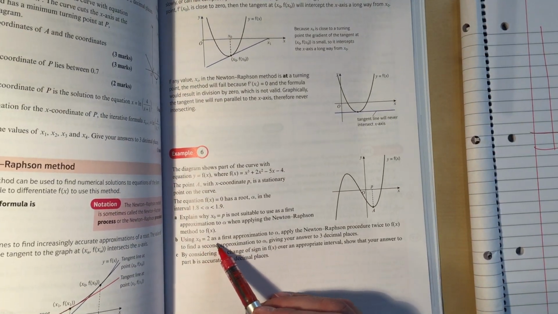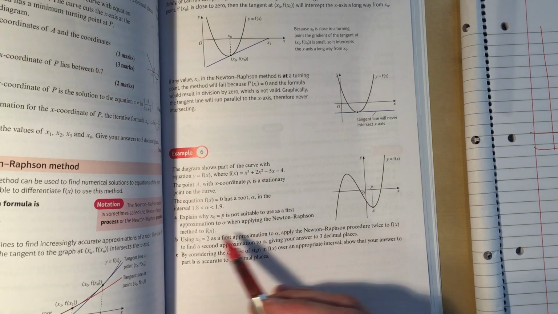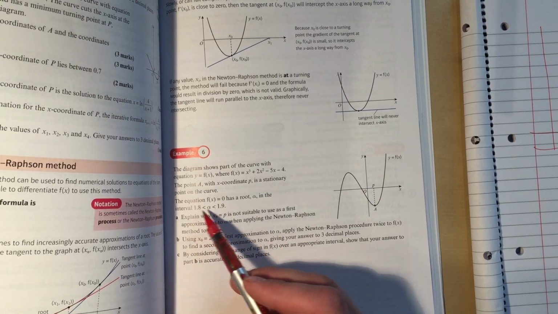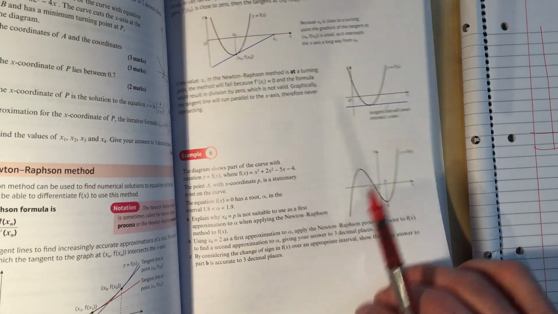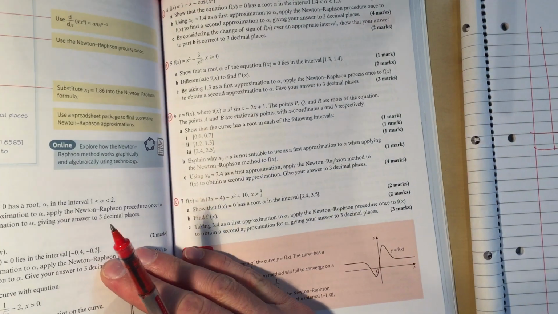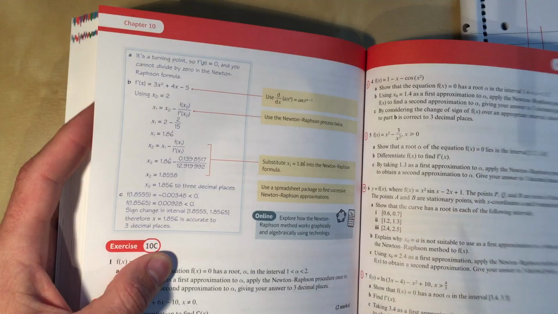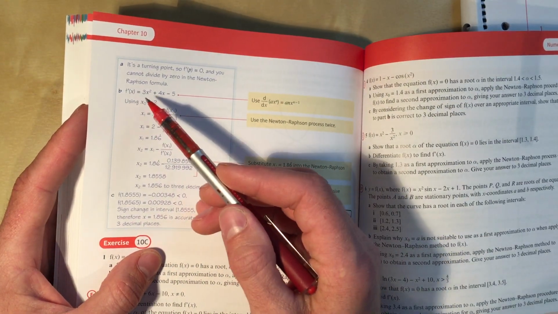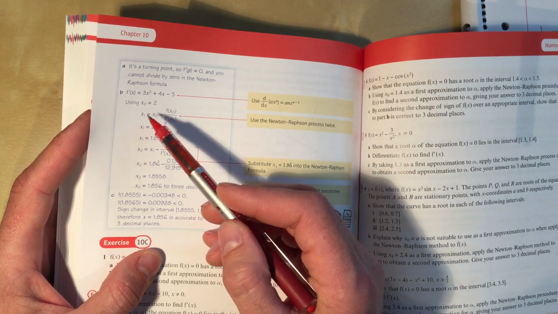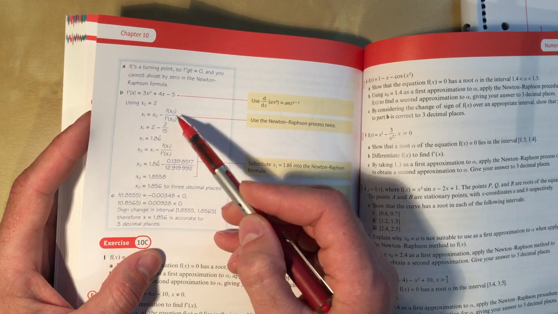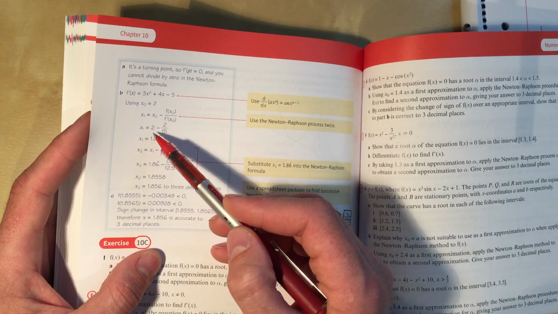Now, using x equals 2 as a first approximation, which seems a bit of a funny first approximation given that we know that the root is between 1.8 and 1.9, but never mind, they want us to use x equals 2 as a first approximation. What do we get? Well, the derivative of the function is this expression here. So we take x naught equals 2.